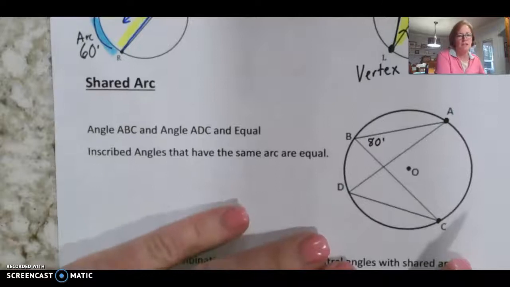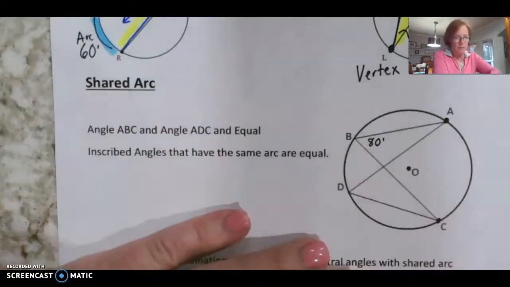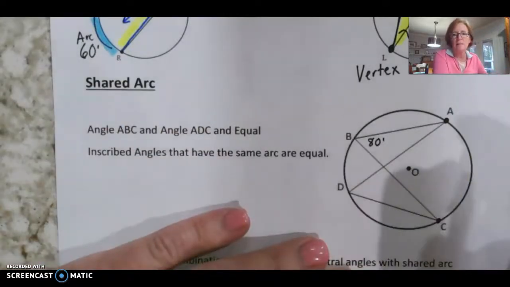So what do I mean by a shared arc? The first thing I'm going to do is draw angle ABC.